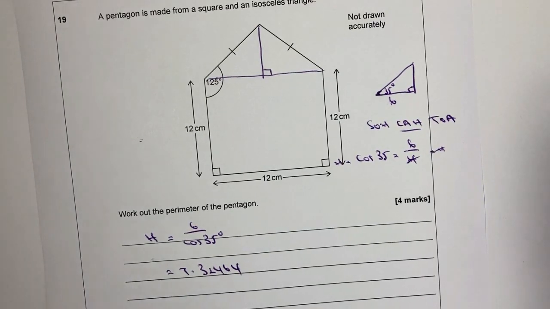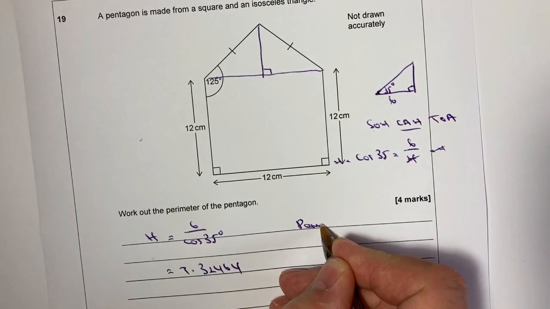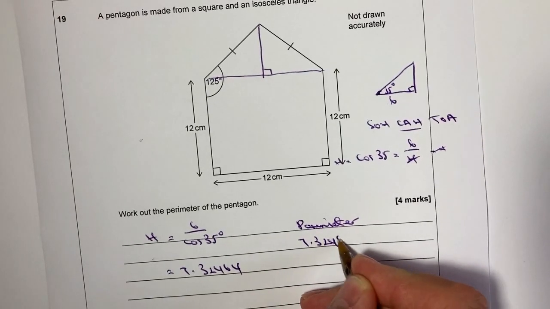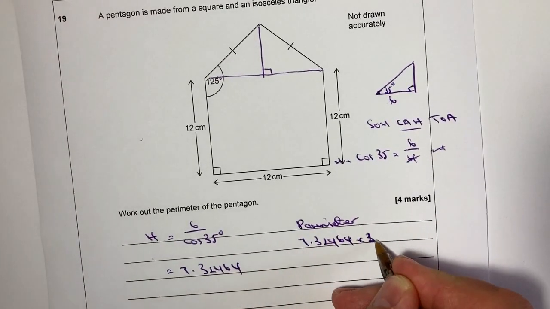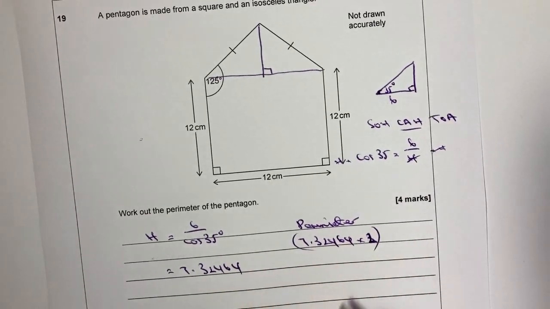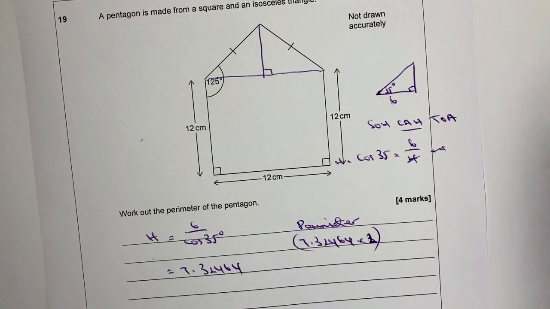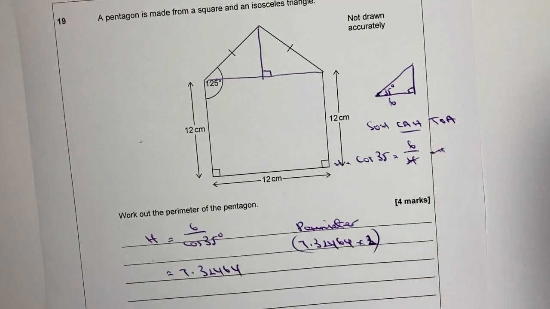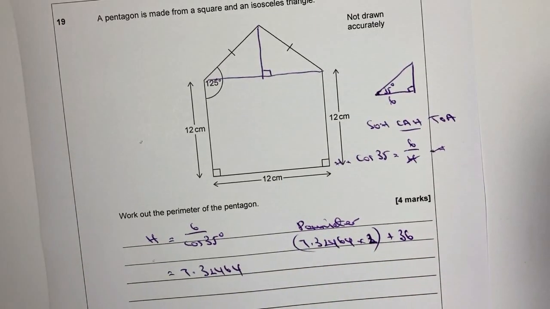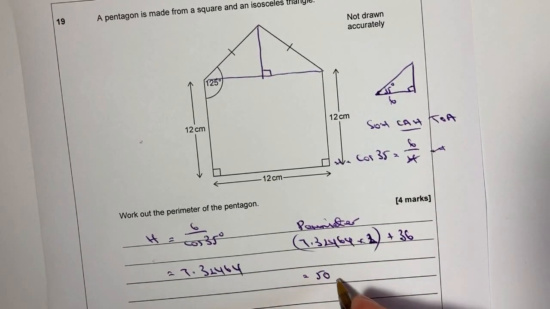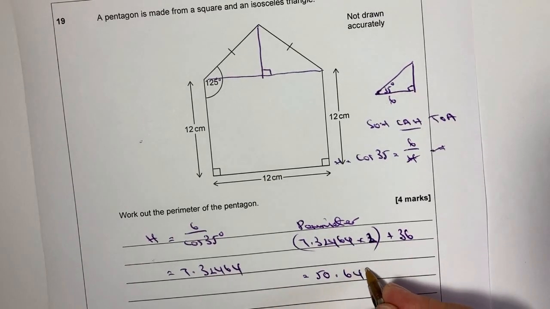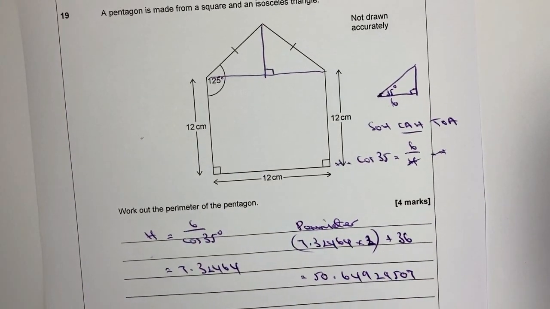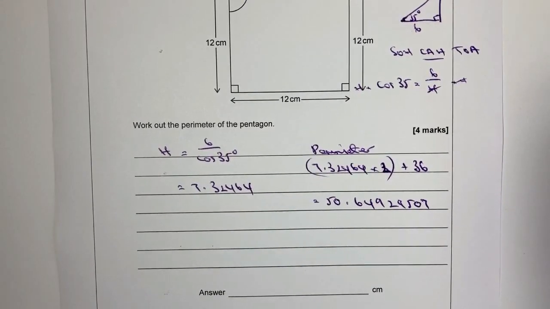Okay, so the perimeter then is really just a case of adding everything up. The perimeter is going to be 7.32464, and I think that's sufficient in terms of the number of decimal places, multiplied by 2. Then I'm going to add it to 12 plus 12 plus 12, which is 36. If I add that to 36, what I'm going to get is something like 50.649295507.